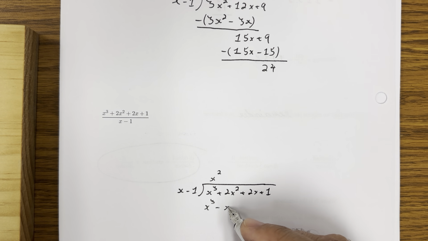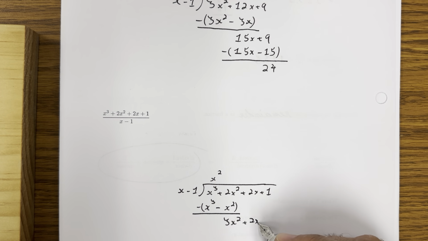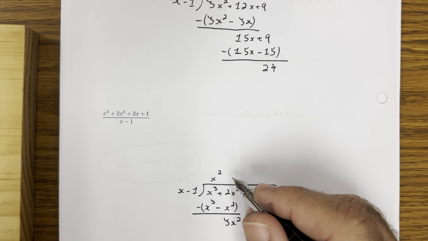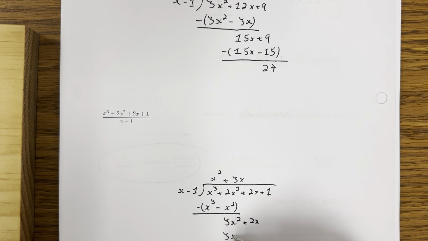So minus x squared. 2x squared minus negative x squared, so this becomes a positive. So we've got 3x squared right there. Don't forget to drop the next term down, 2x. So now we're left with, how many times does this x go into 3x squared? What goes into it? 3x times. So we've got 3x squared minus 3x.